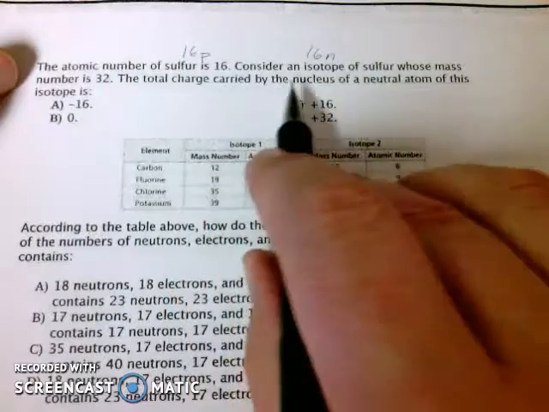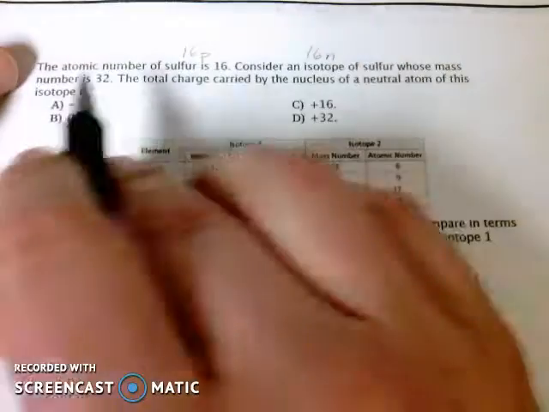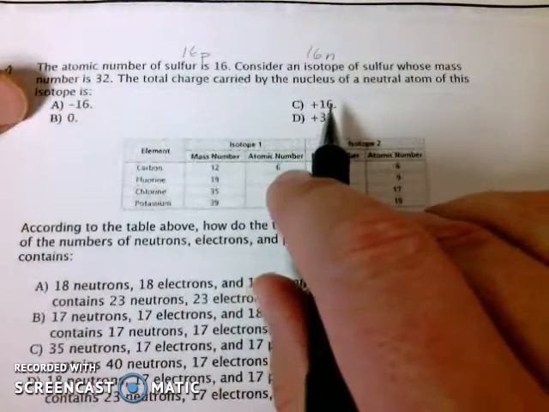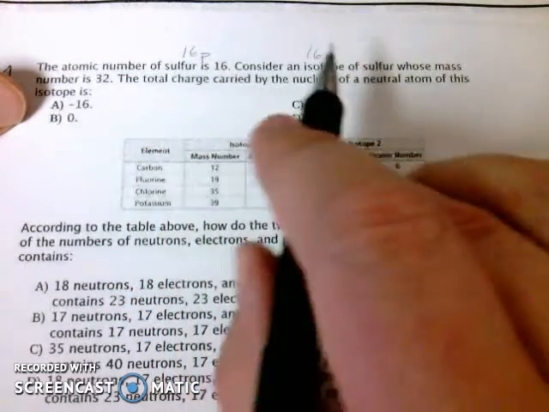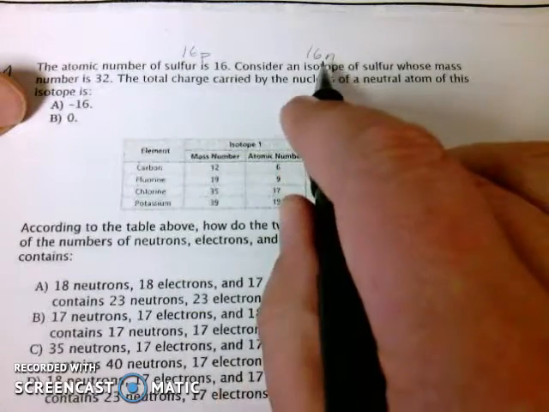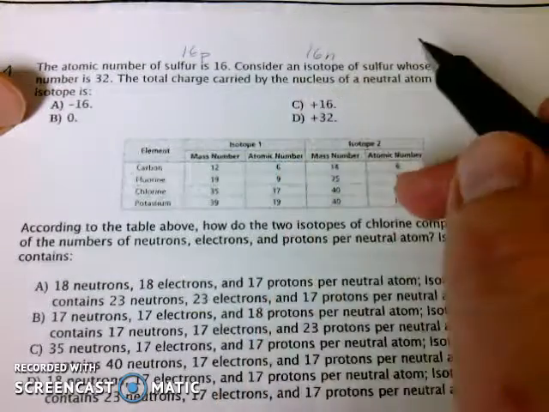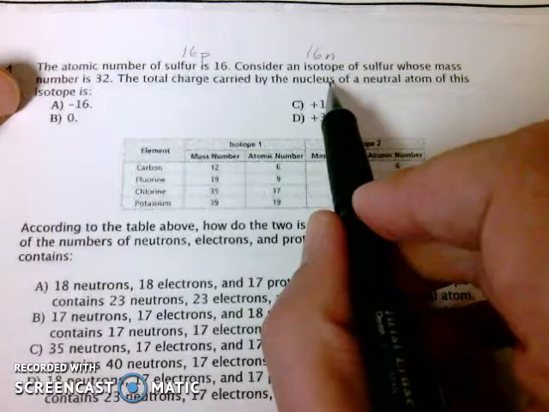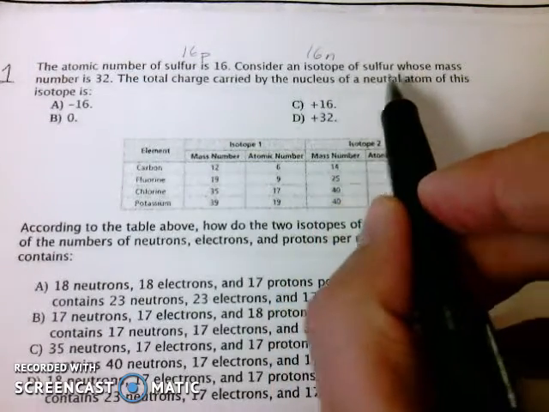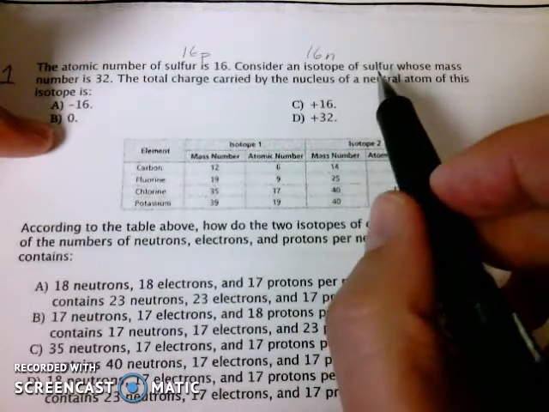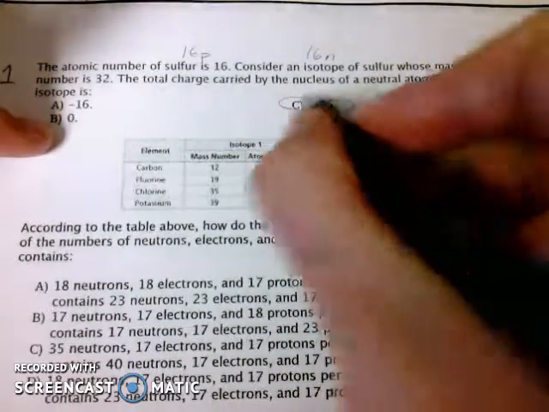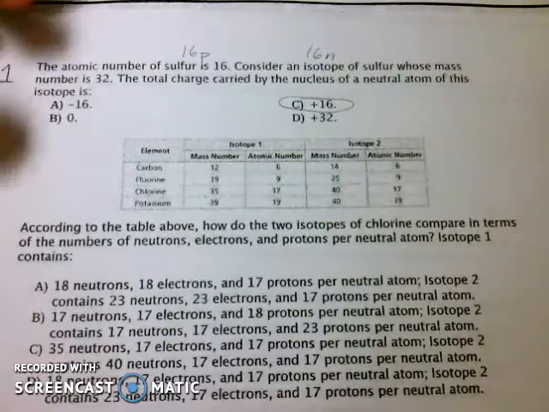The total charge carried by the nucleus of a neutral atom of this isotope is, and these are my choices. All right, it's got 16 protons. Each proton has a +1 charge. So my charge is plus 16. Neutrons have no charge, so they do not affect the charge. We're only looking at the nucleus of the neutral atom. Okay, if we were looking at the entire neutral atom, it would be 0, right? Because it also has electrons, especially if it's neutral. So it's plus 16. All right.